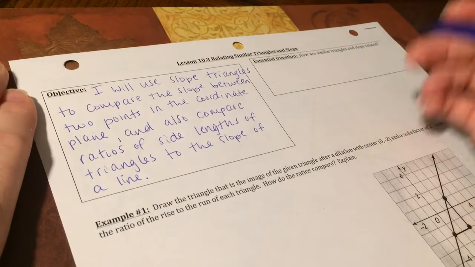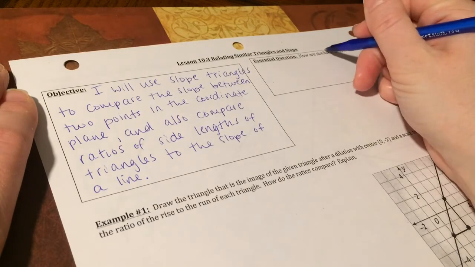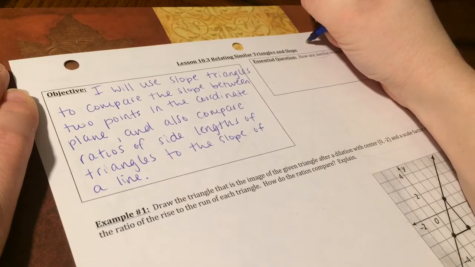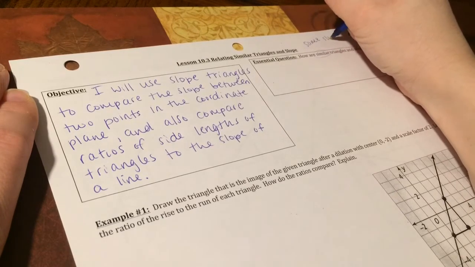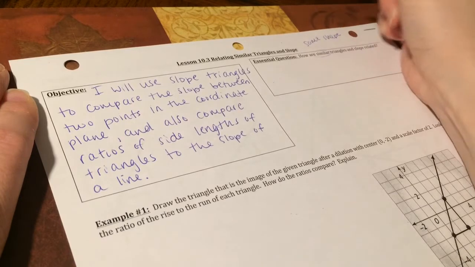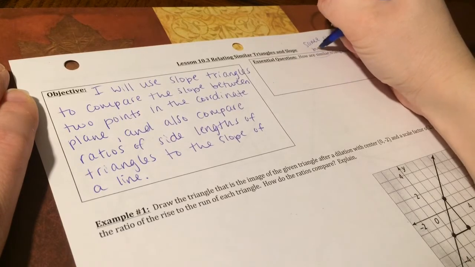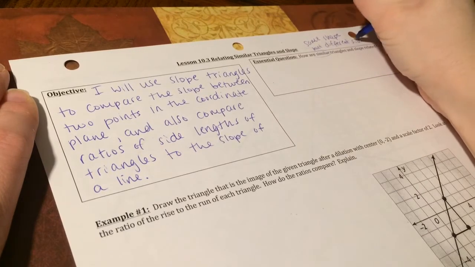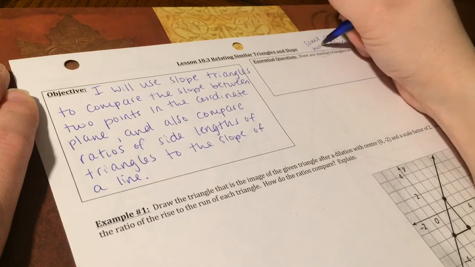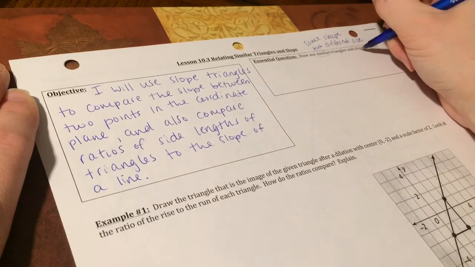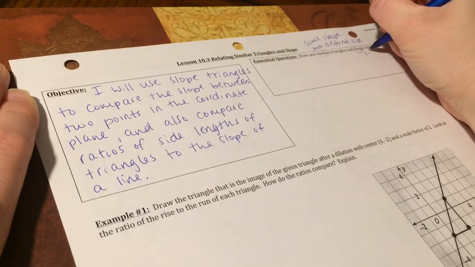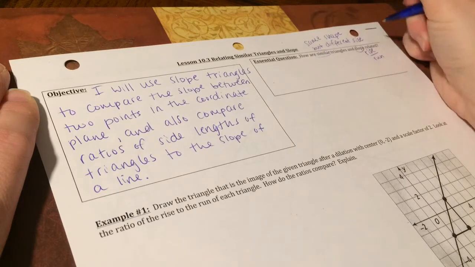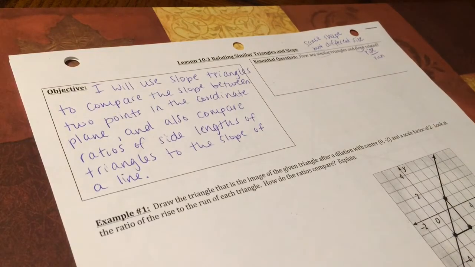Well, remember that similar triangles means that they have the same shape but they're different sizes. They're the same shape but different size. And slope, remember, is like the rise over the run.